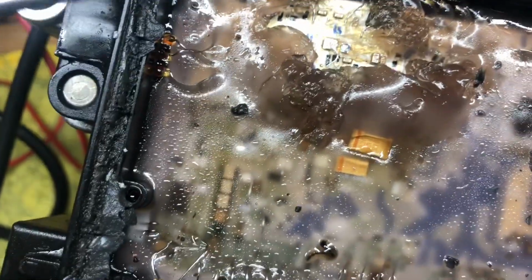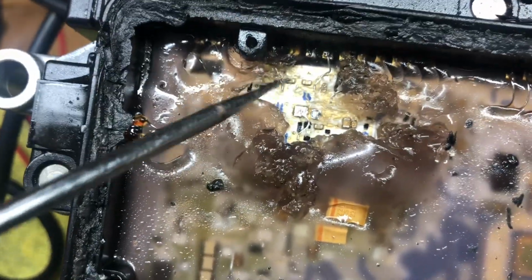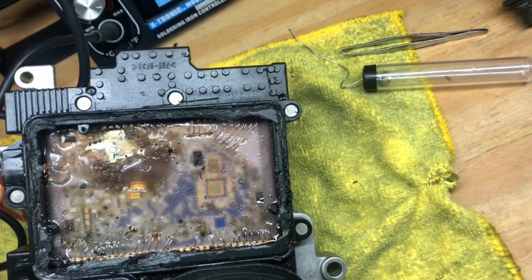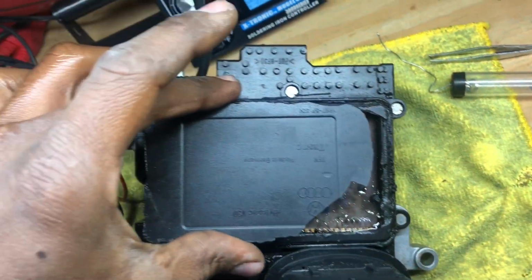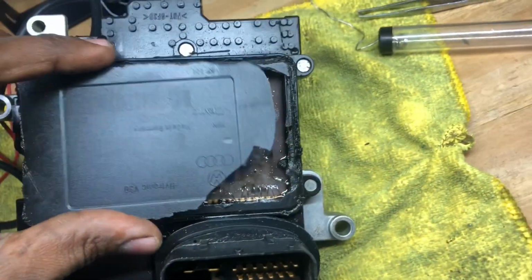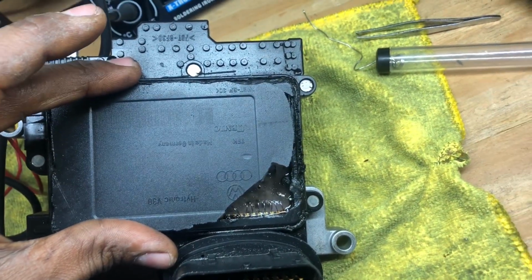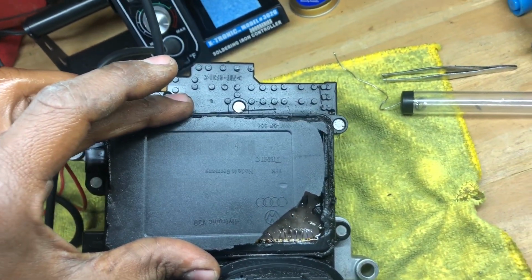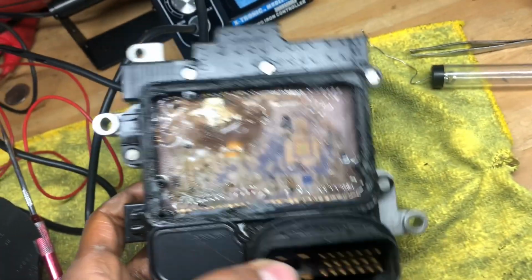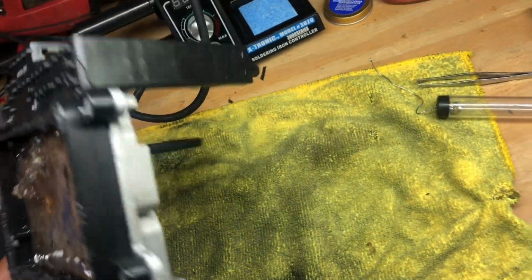So once you do that and solder this back, just push all this thermal paste back and get your cover back on. Hopefully yours won't break like mine. And just epoxy it back together, and maybe add some silicone to it, or JB Weld. Maybe JB Weld will work. And reinstall it back in your car.